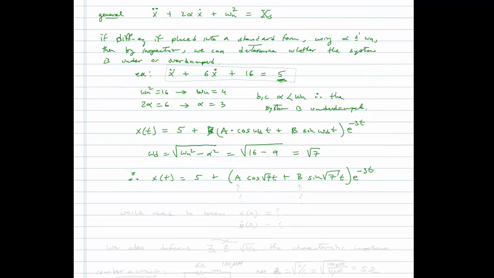And these are still unknown. You would need to know x at time 0, and you would need to know effectively the derivative of x at time 0.